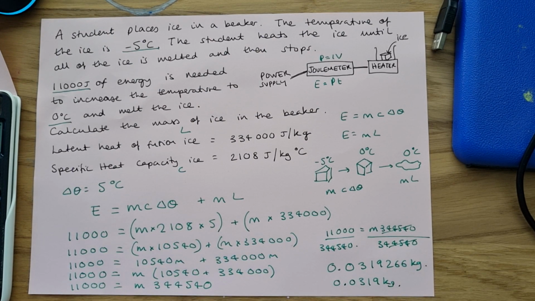If I multiply that by 1,000, I get about 31 grams. So that's a reasonable amount of ice. It makes sense for the picture. I hope that helps. Let me know if you want me to come up with some more ones to practice. I generally think those are the trickiest kind of calculations that you can come across because they're just different from everything else. Good luck.